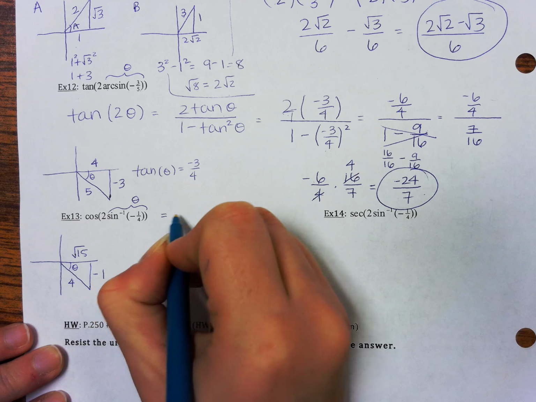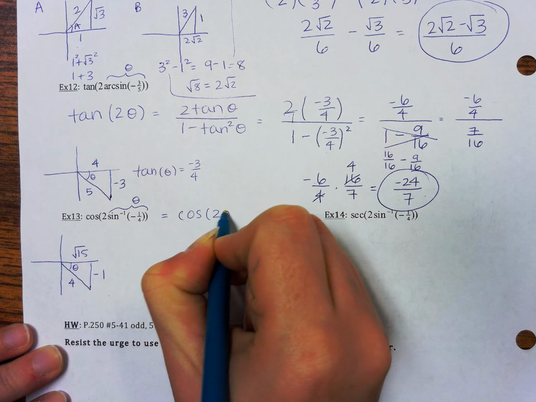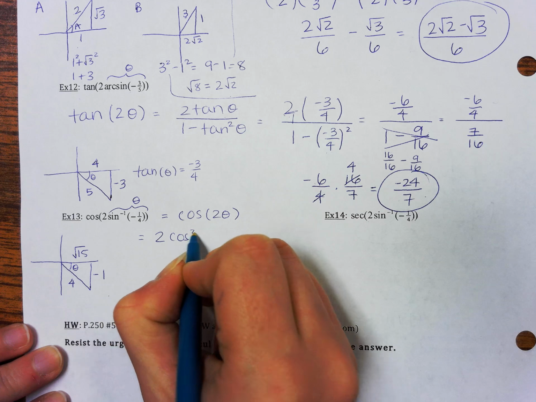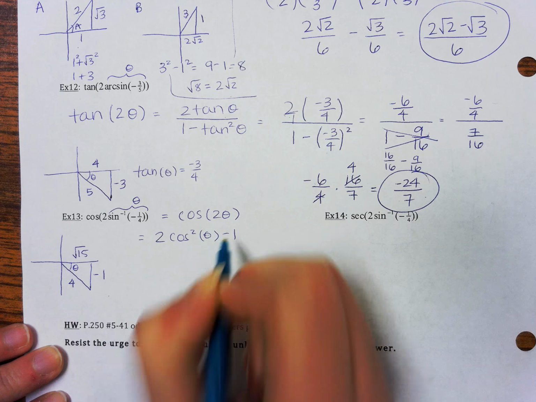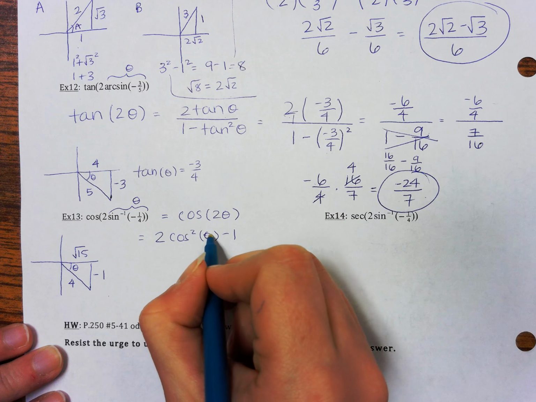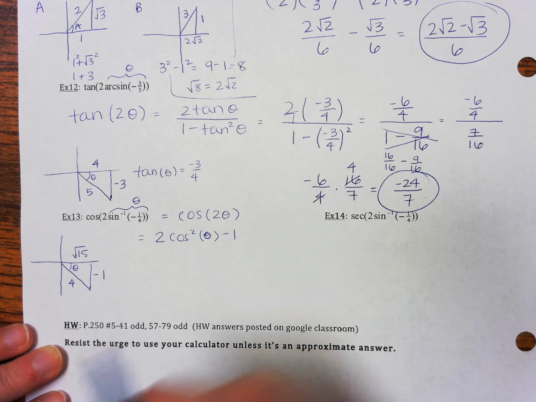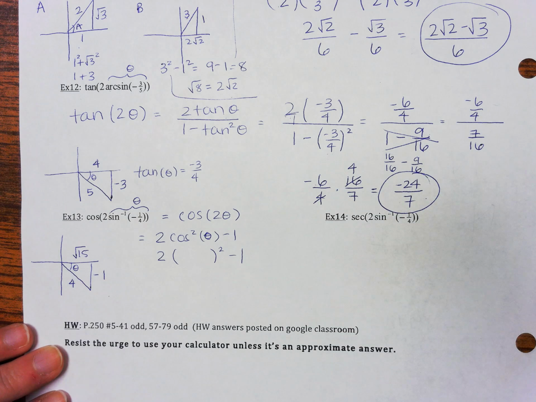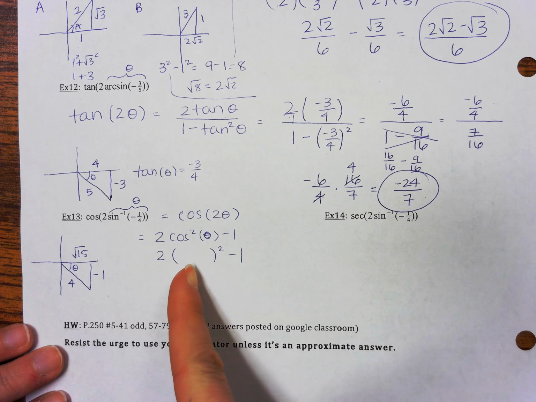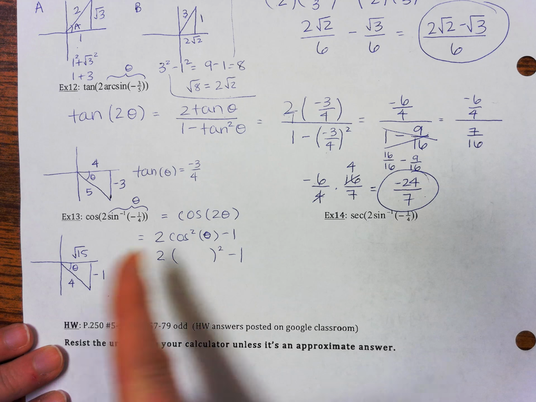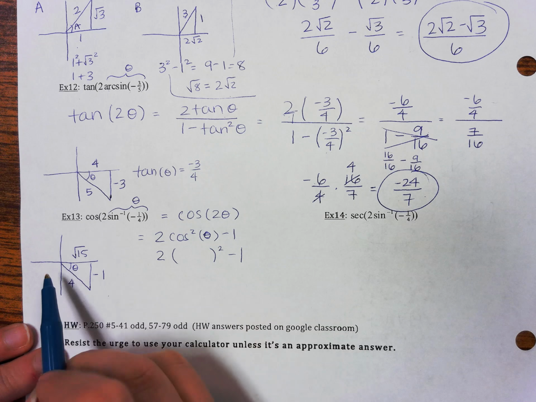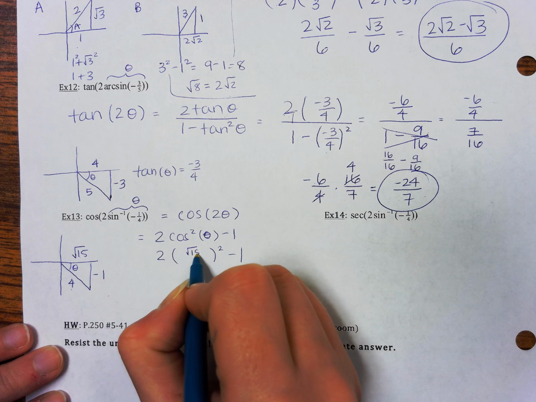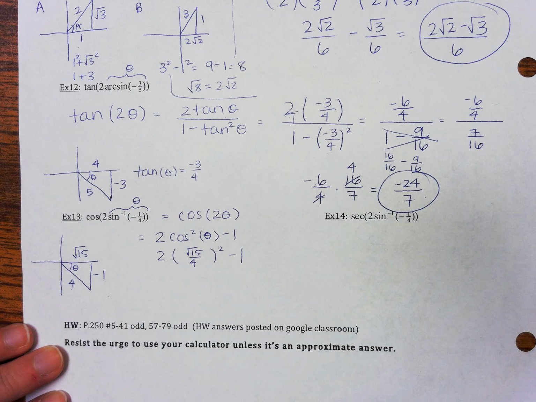Okay, we're looking for cosine of 2 theta, which means I'm going to use one of my cosine of 2 theta identities. So I'm just going to use the first one that we had listed on that paper. So 2 cosine squared of theta minus 1. And I'm going to plug in the value of my cosine and then square it. So my cosine in this is adjacent over hypotenuse, so root 15 over 4.